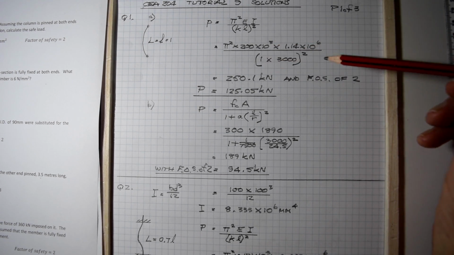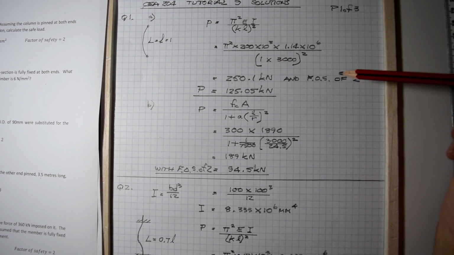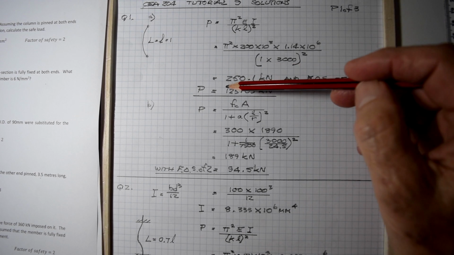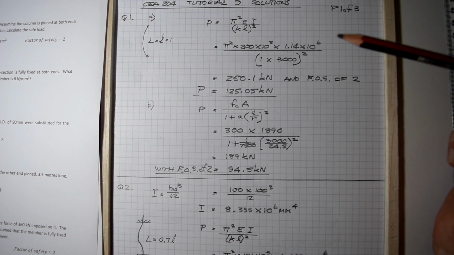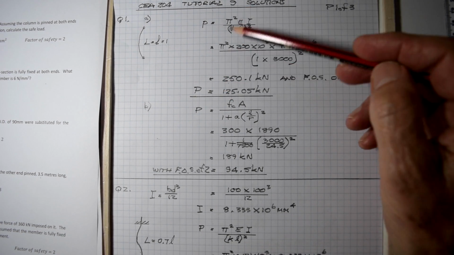250 kilonewtons, we apply a factor of safety of 2. In other words, we divide that load by 2 to give us an actual safe load of 125.05 kilonewtons. But that answers part A of question 1.